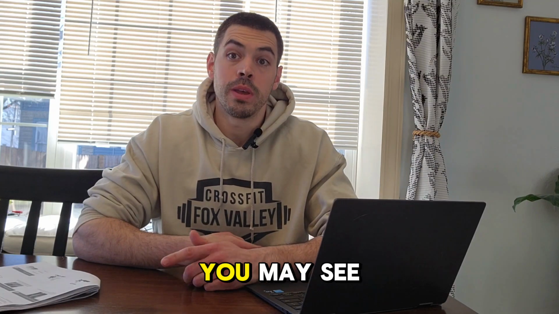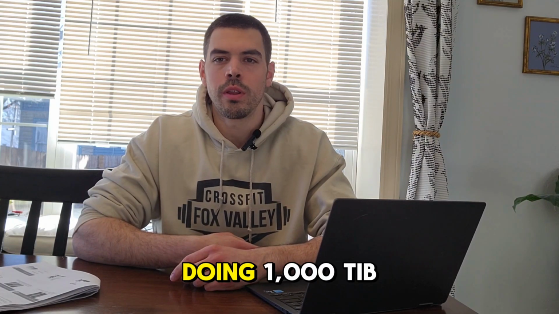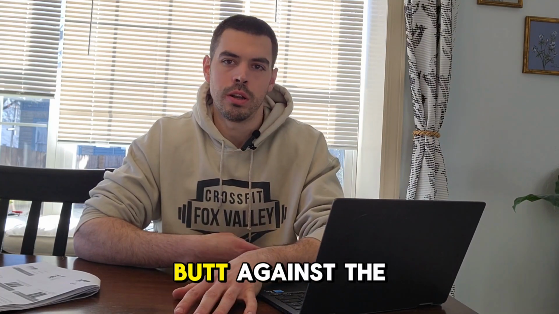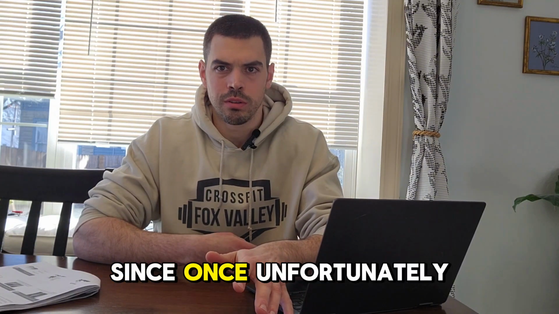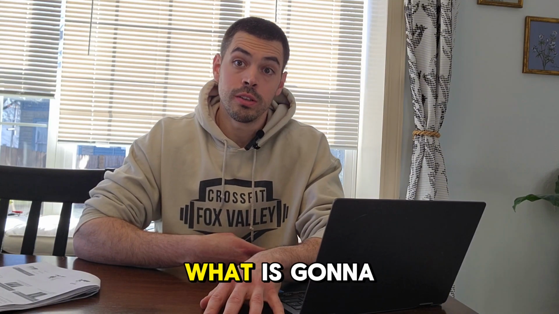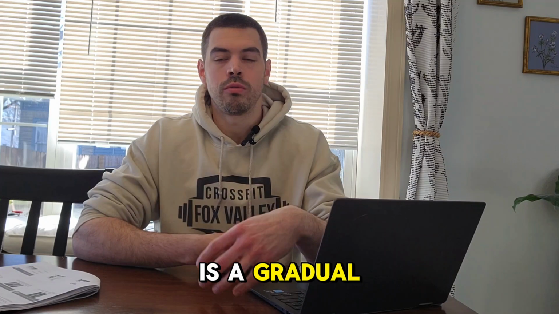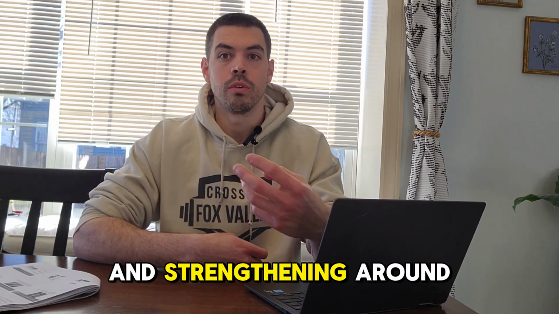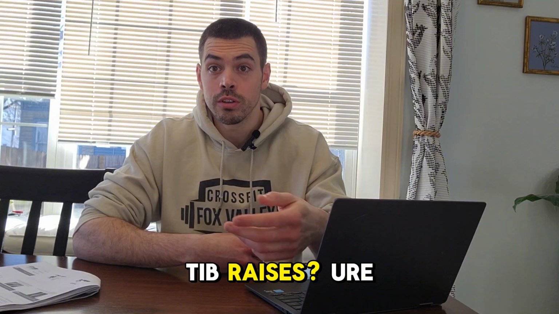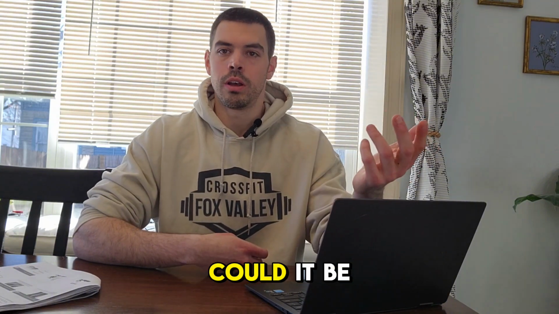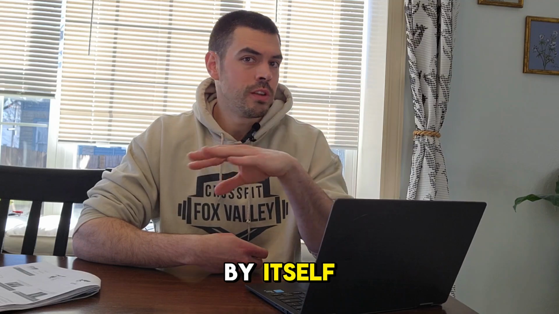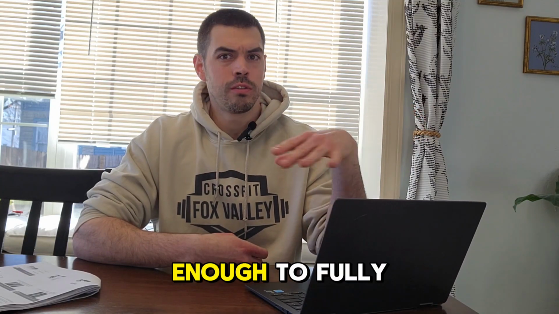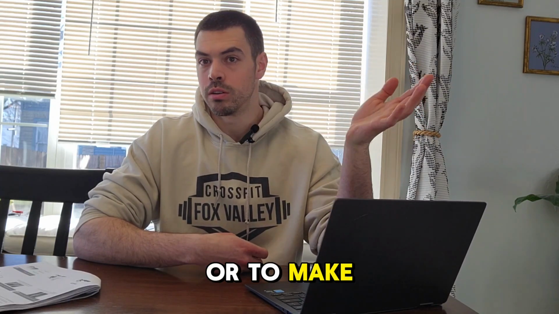Now, contrary to what you may see on the internet as well, doing 1,000 tib raises with your butt against the wall and lifting your toes up is not going to prevent shin splints, unfortunately. What is going to help, however, is a gradual return to running and strengthening around the area. Now, could you do tib raises? Sure. Could it be helpful? Yeah, it could. But one exercise by itself is usually never enough to fully prevent an injury or to make things completely better.